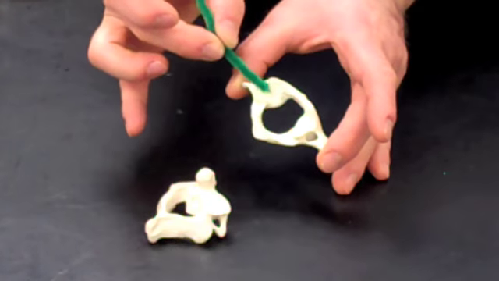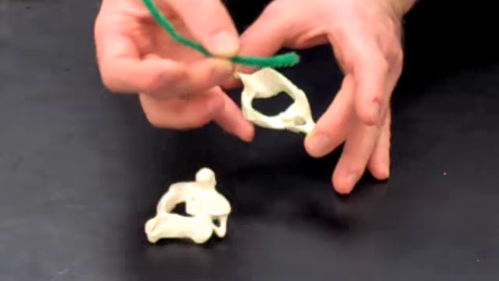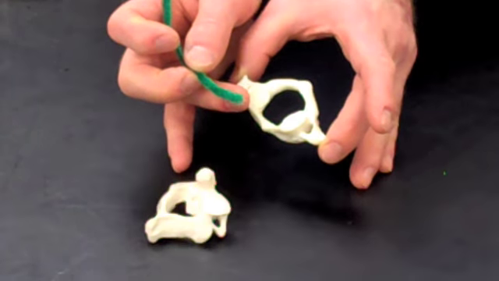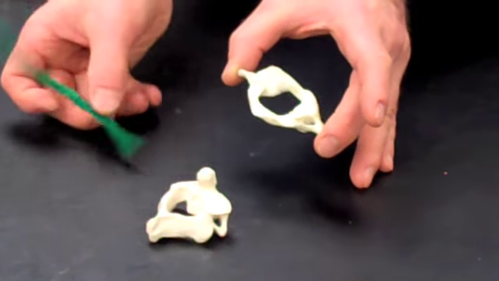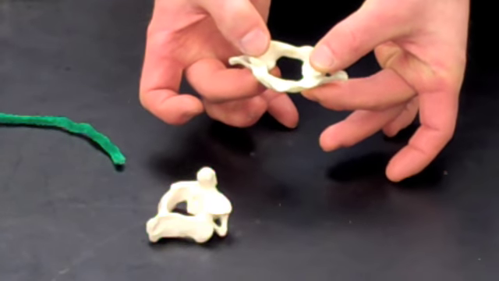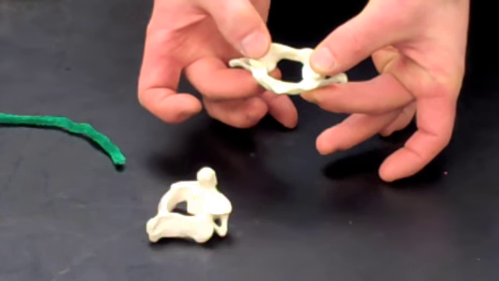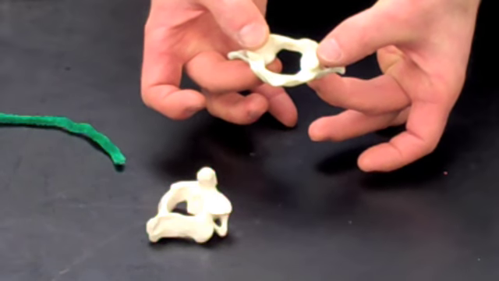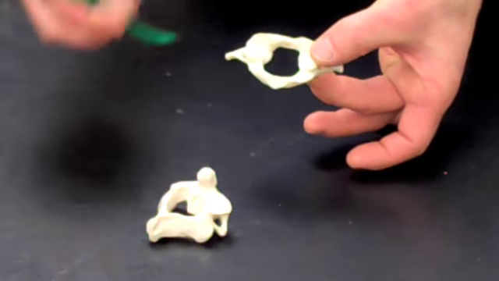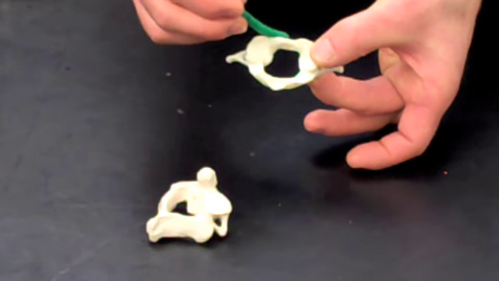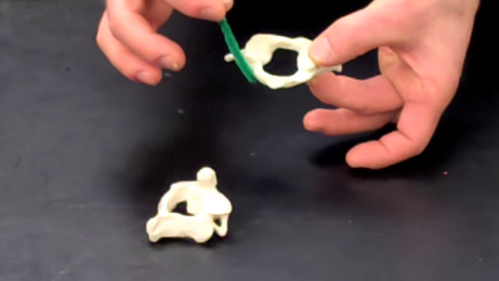We have the superior facets, and on the underside we have inferior facets. In the C1 vertebra, we call these areas the lateral masses. And then we have an arch in the front, called the anterior arch, and the posterior arch.